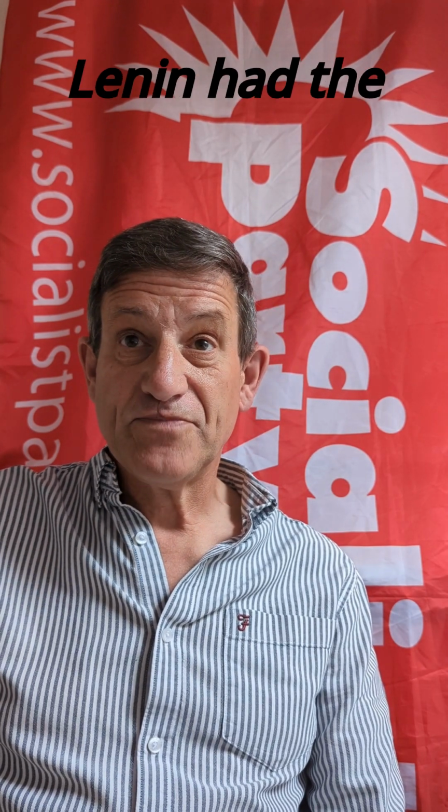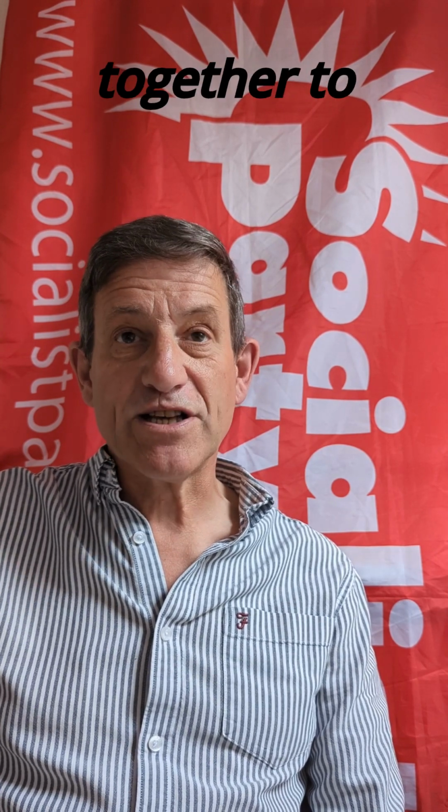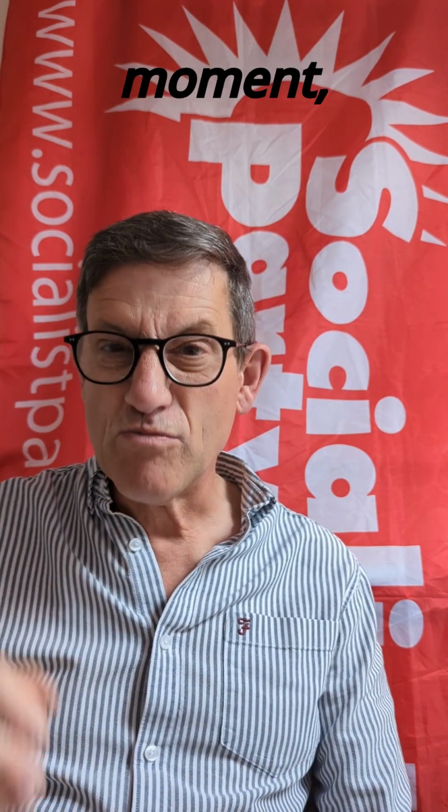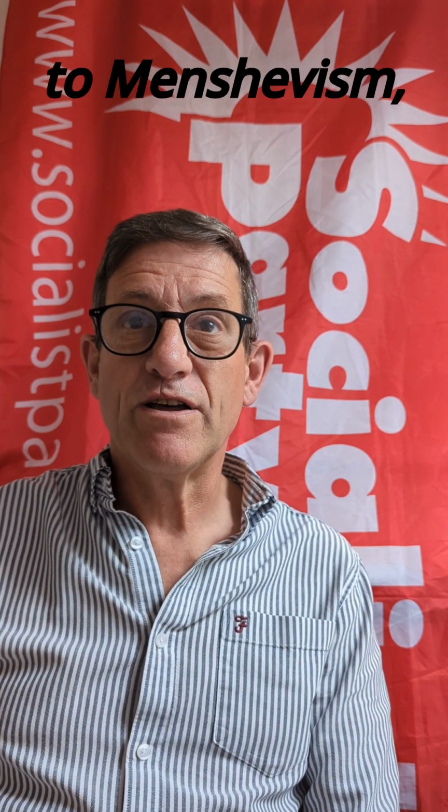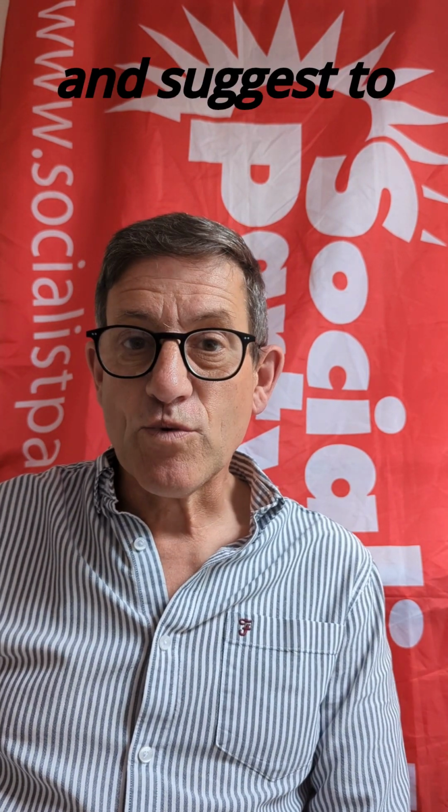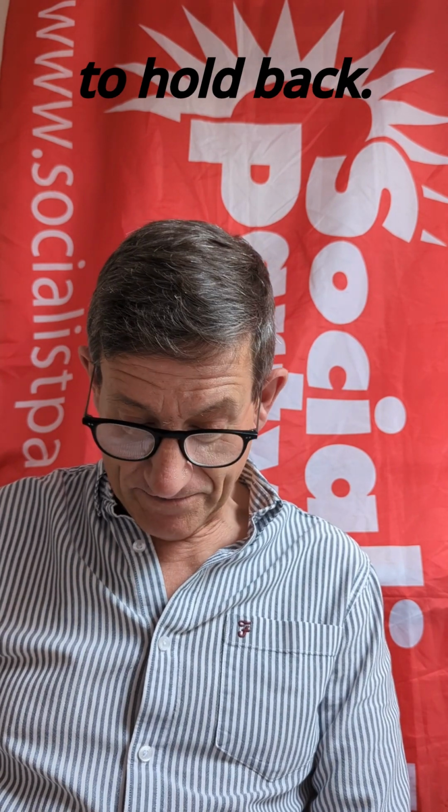Trotsky, like Lenin, had the same internationalist perspective though. He agreed that the fate of the Russian Revolution would rest with the European working class. Spurred on by the Russian proletariat, they could link revolutions and come together to build a socialist federation to protect backward Russia from bourgeois restoration. But Trotsky feared that Lenin's imprecise formula could, at the critical moment, effectively open the door to Menshevism and suggest to the workers that they had to hold back.